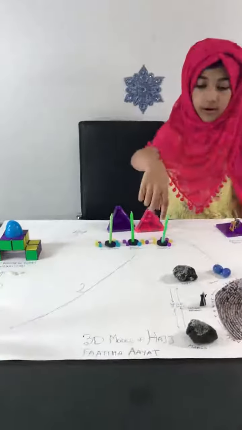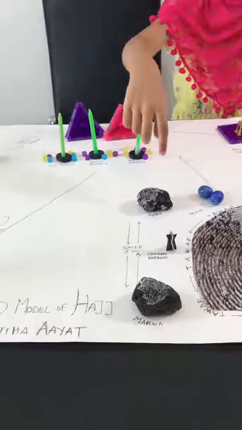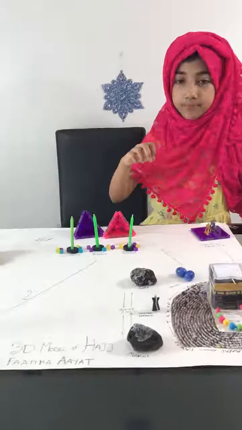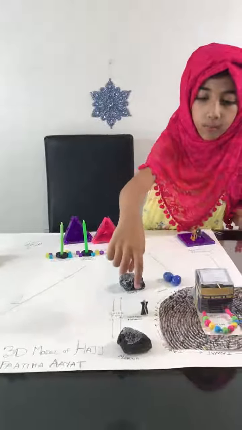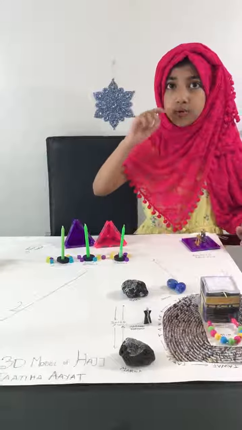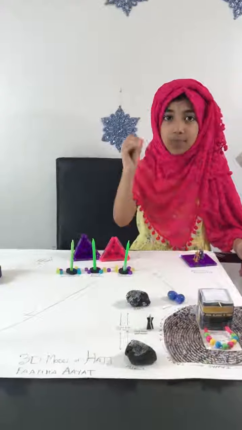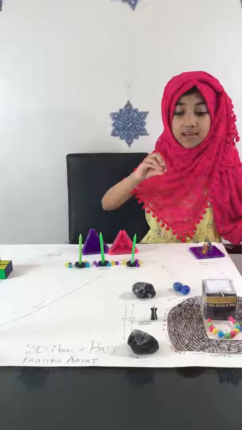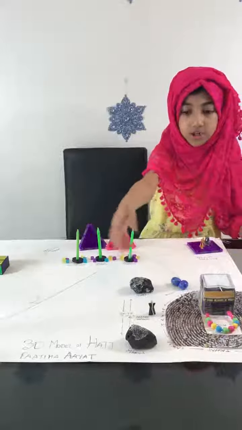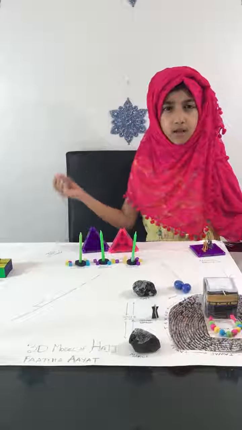Then here are the Safa and Marwa mountains. We have to run from one mountain to another, and we do this because Ibrahim alayhi salam left his wife and his son Ismail alayhi salam in the desert in Makkah as told by Allah.